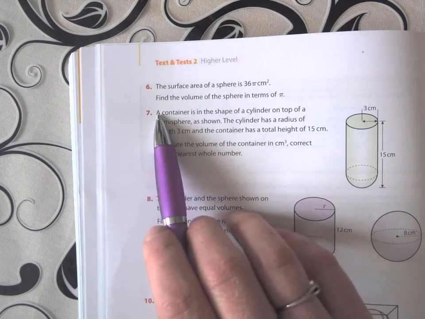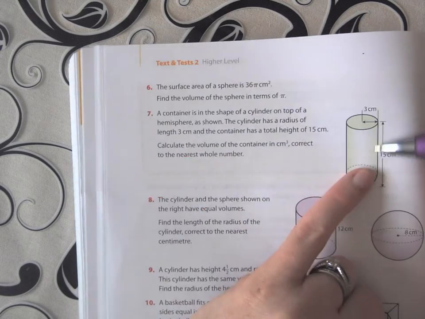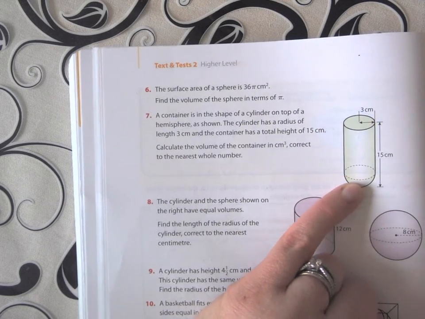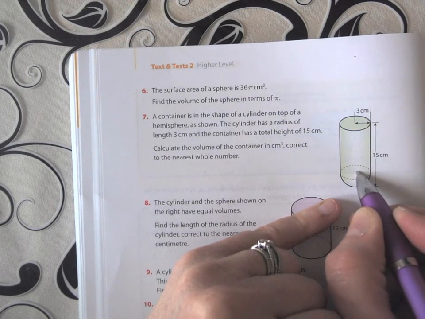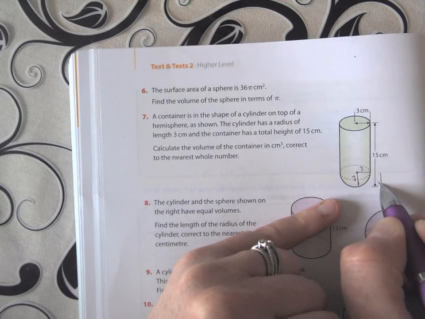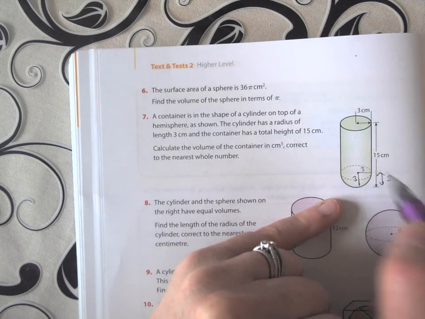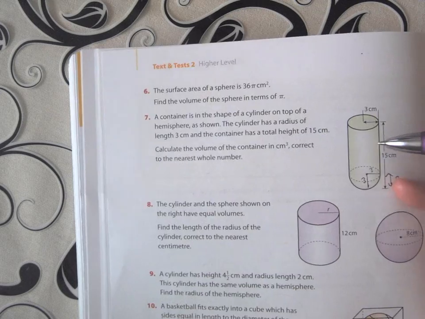Question 7. A container is in the shape of a cylinder on top of a hemisphere. So in the last section we did cylinder. Okay. Now the tricky thing in this is that this radius is 3, which means this is 3 here. Which also means that this is 3 here, because the radius is 3. So if you take 3 off of that 15, that gives you the height of the cylinder. That's the only tricky part there, to see that. And once you've seen it once, you'll know what to do in future.